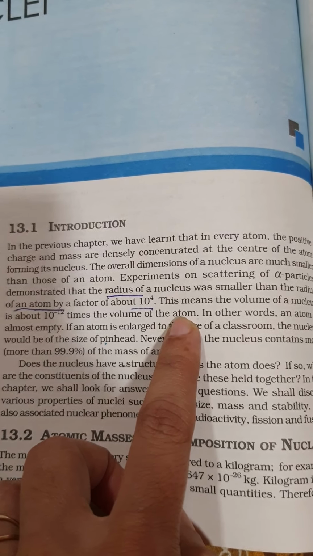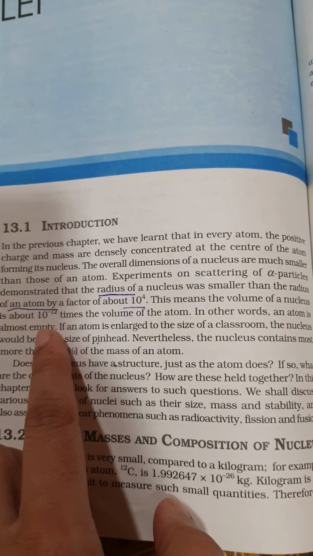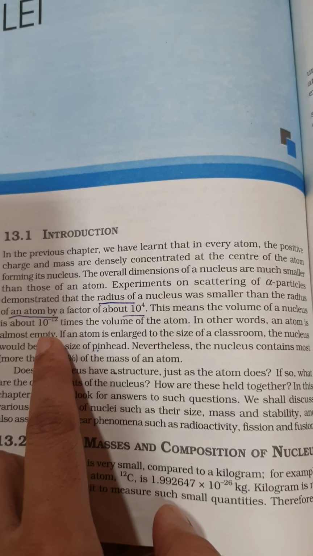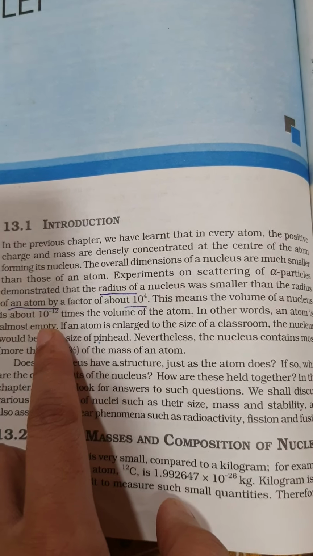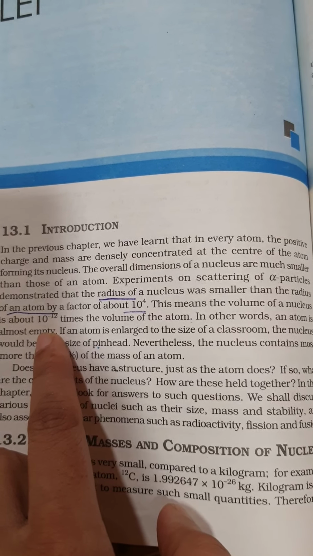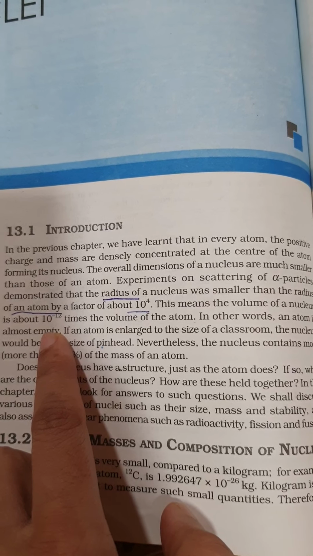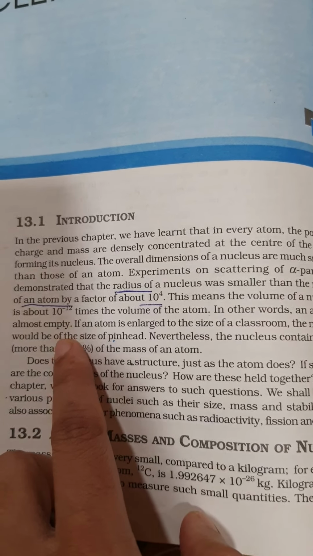It means we had learned that most of the atom is empty, right? I told you to imagine the atom like a football ground, and in the center of that there is a football. That is the size of the nucleus. So the rest of the whole part is nearly empty.